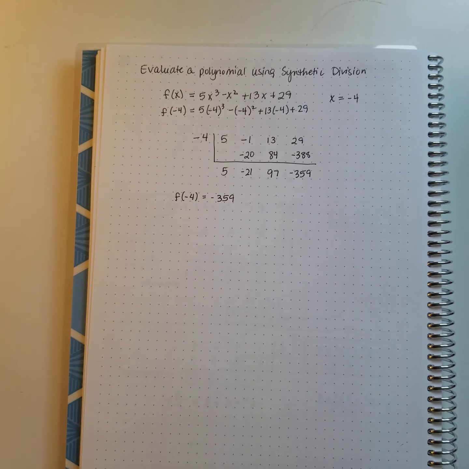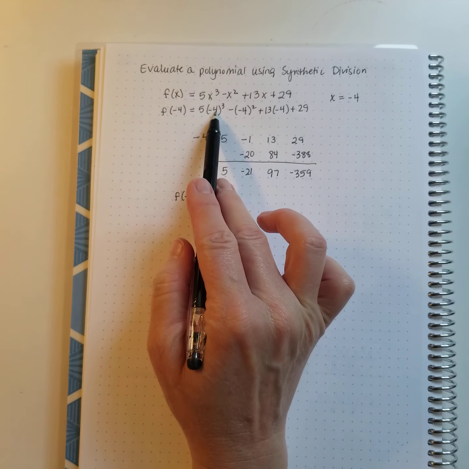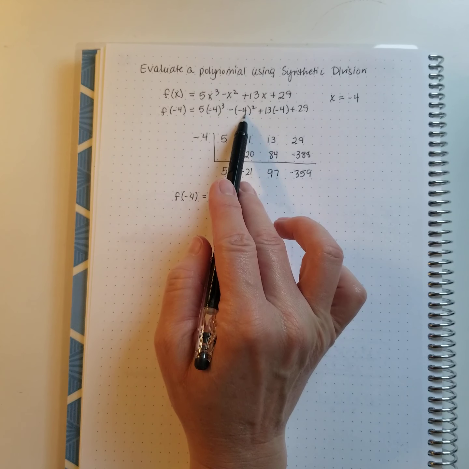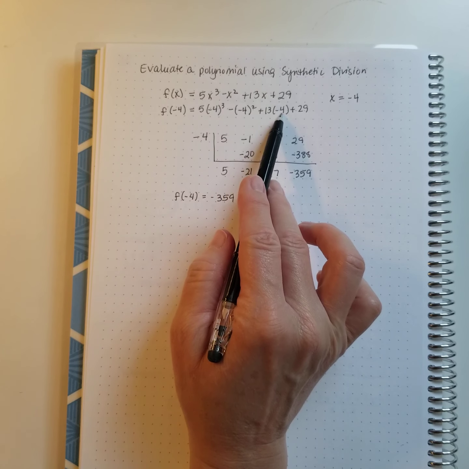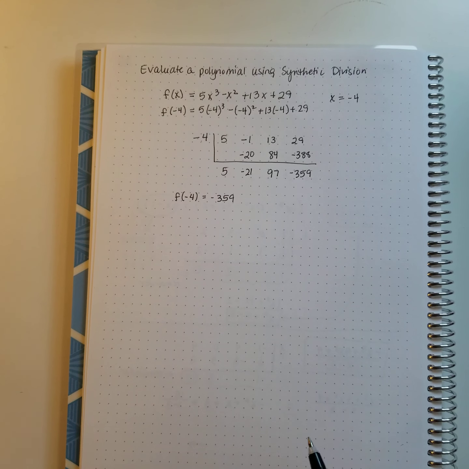So that's just another way of doing all this math. You could also just cube -4, multiply by 5, subtract -4 squared, then add 13 times -4, and then add 29. And you should get the same answer, -359.